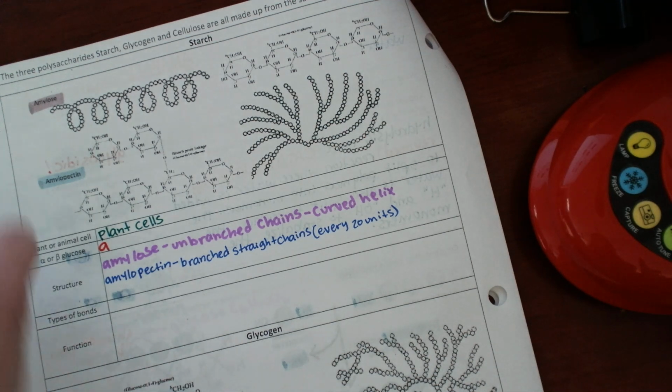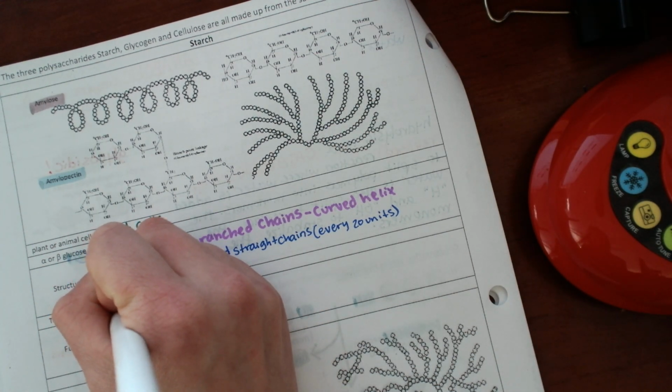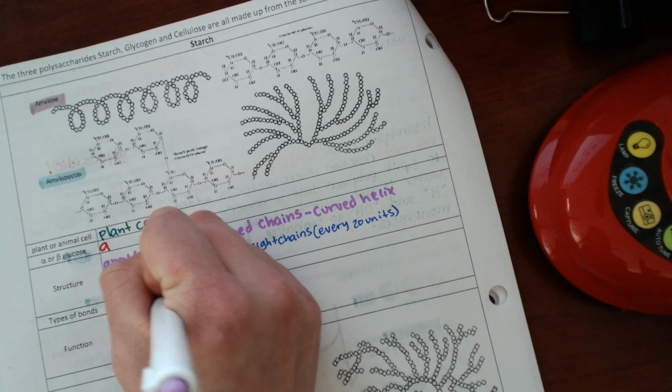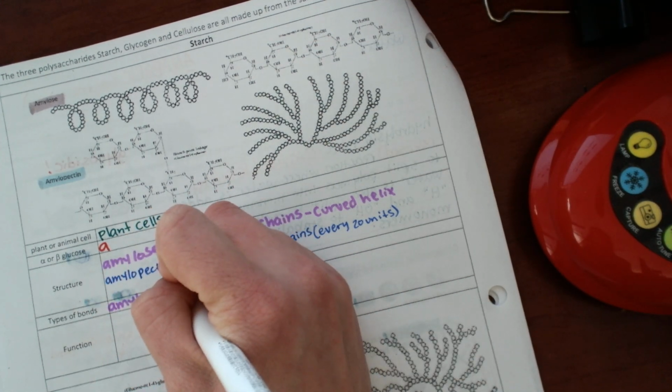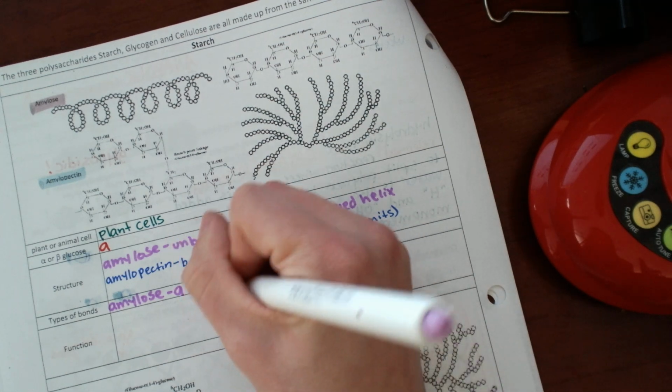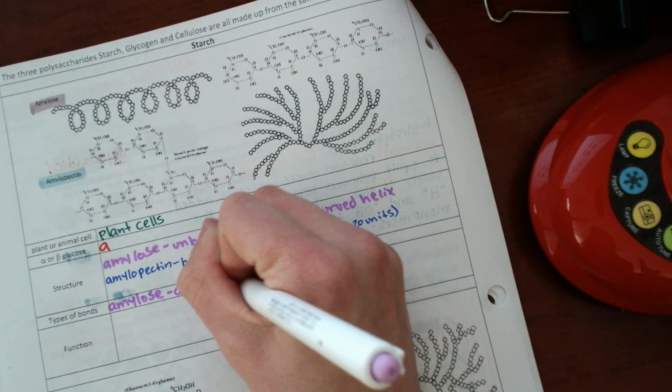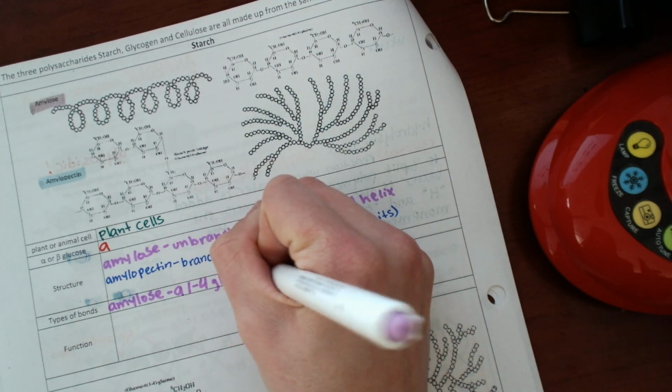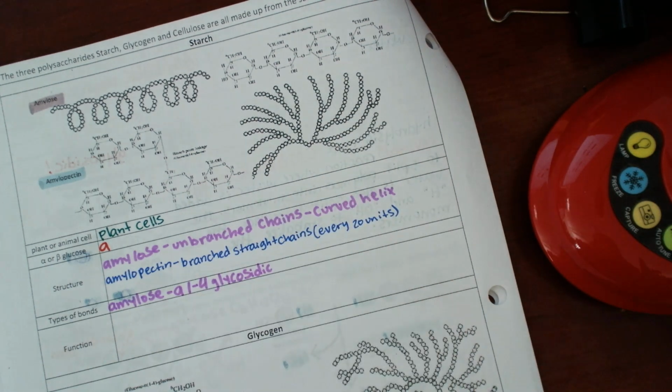And then for the types of bonds, for amylose, you have alpha 1,4 glycosidic bonds. And so that's just talking about where on the glucose it's going to bond.